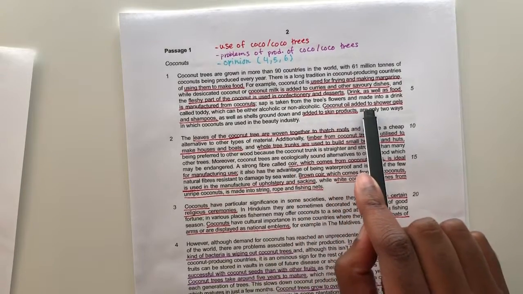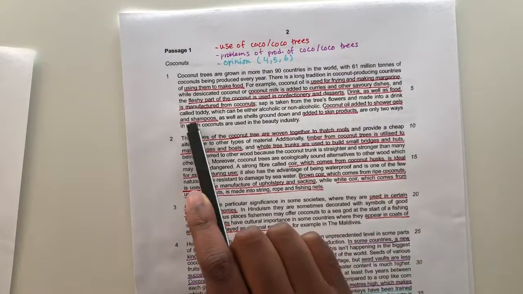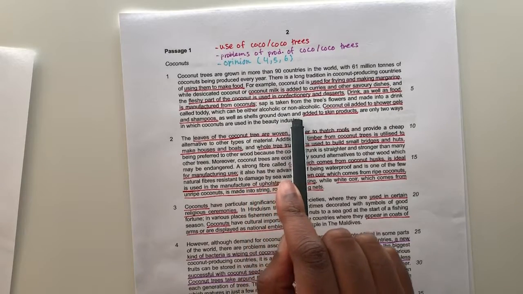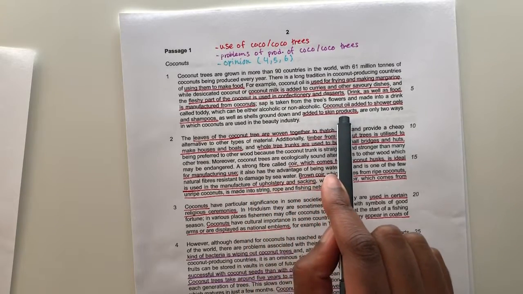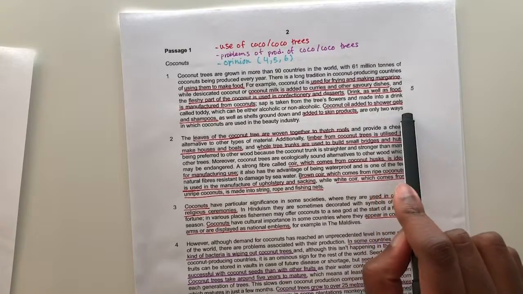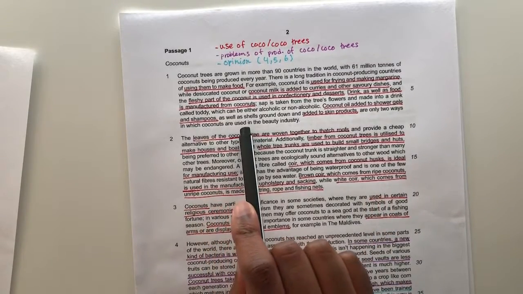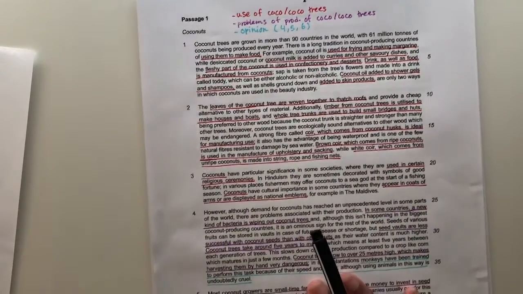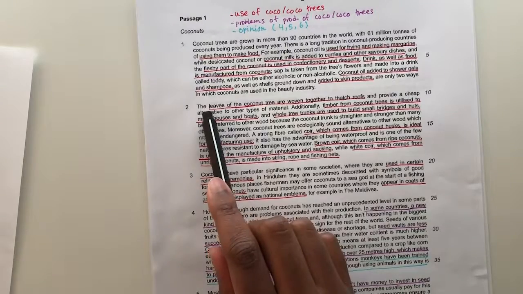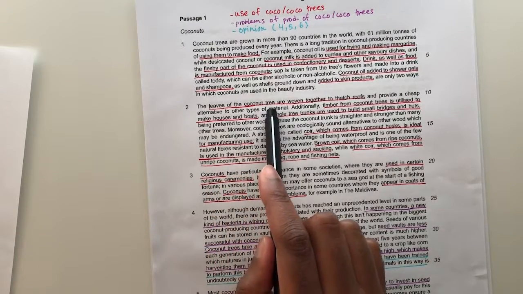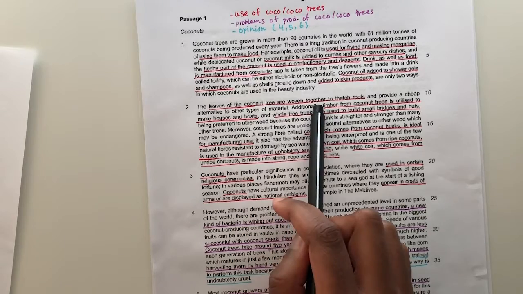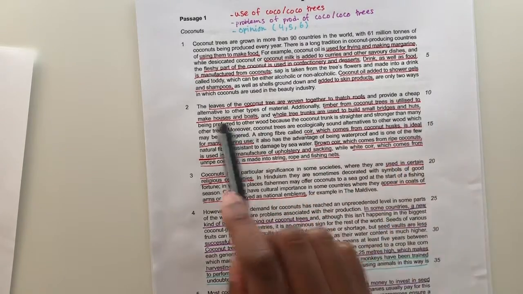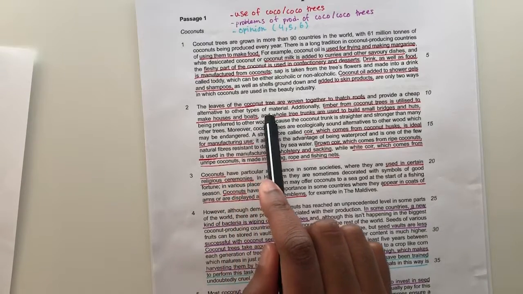Coconut oil added to shower gels and shampoos, as well as shells ground down and added to skin products, are only two ways in which coconuts are used in the beauty industry. The leaves of coconut tree are woven together to thatch roofs and provide a cheap alternative to other types of material.